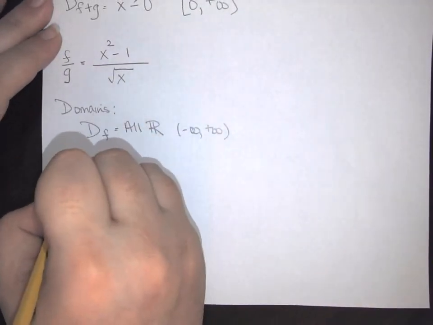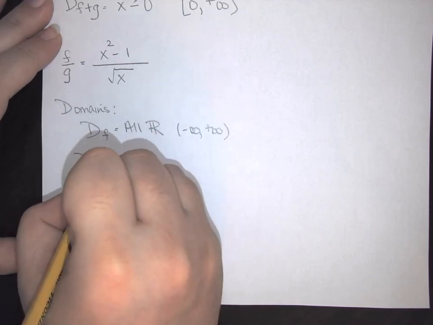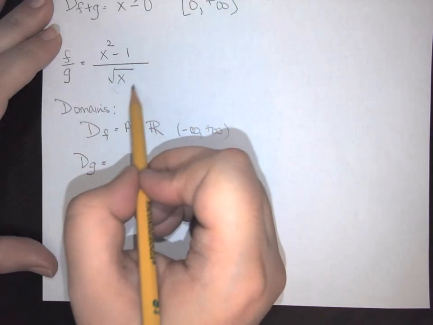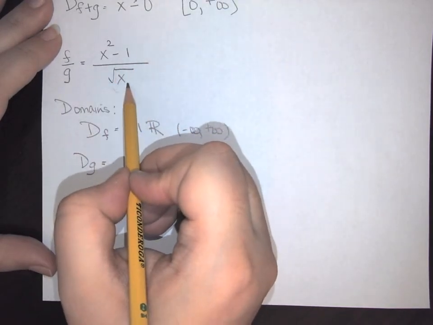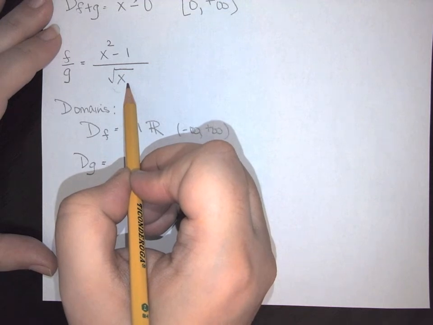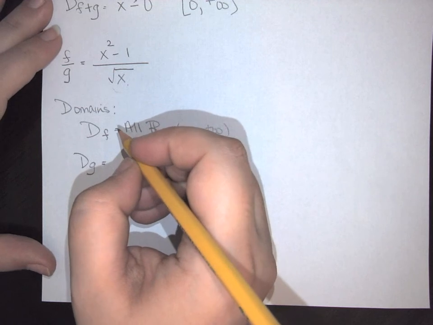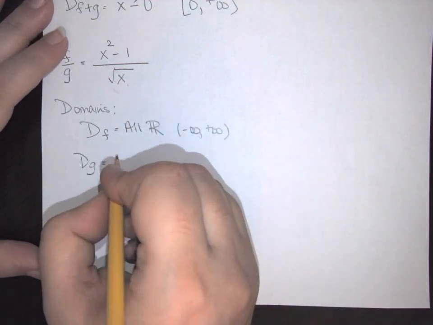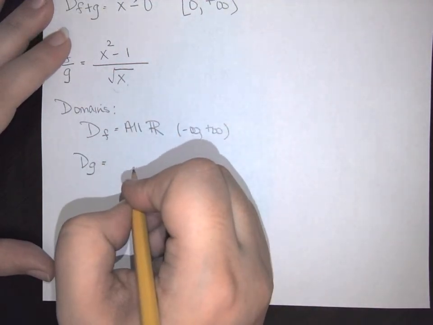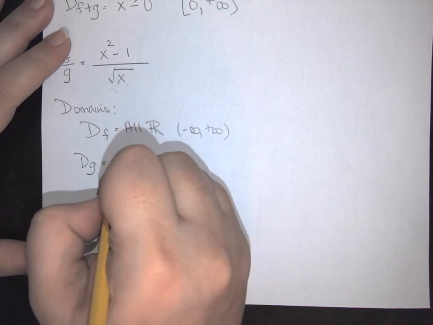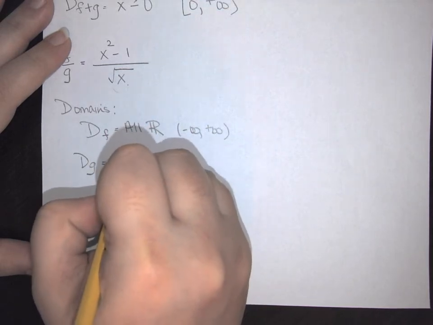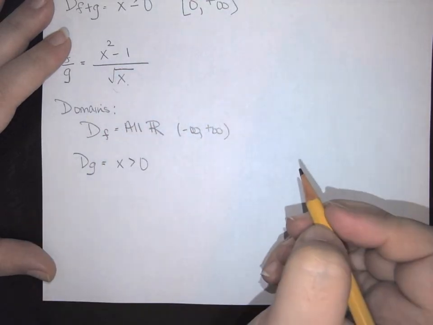However, my domain of g is going to change ever so slightly. So first of all, I have to use my radical domain, which says that x has to be greater than or equal to 0. However, my new g also says that it cannot equal 0. So in this case, we have that x has to be greater than 0.